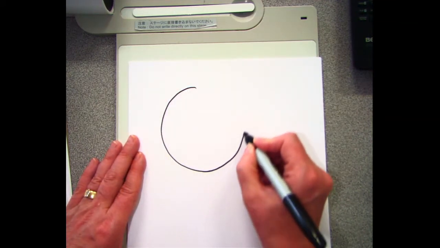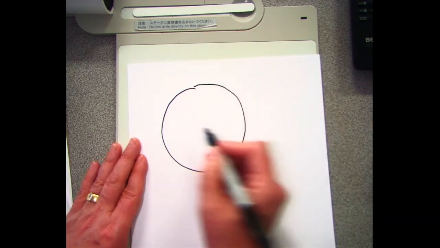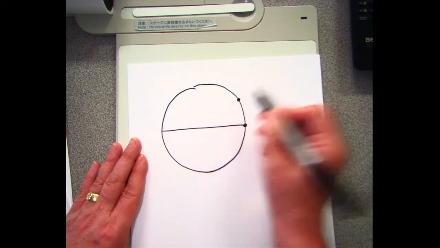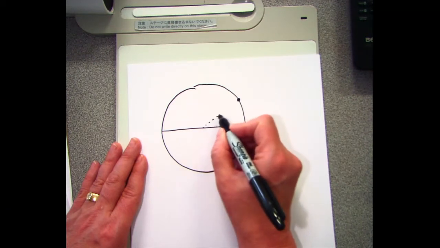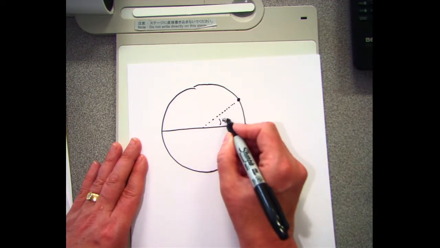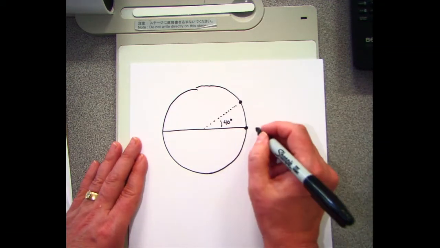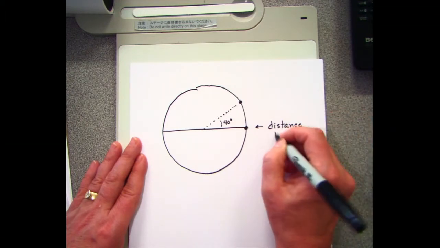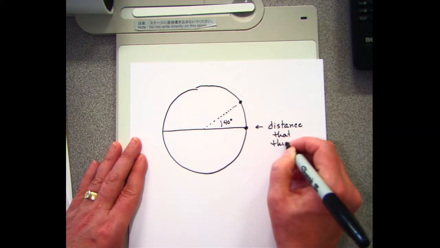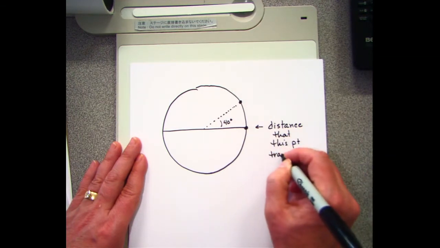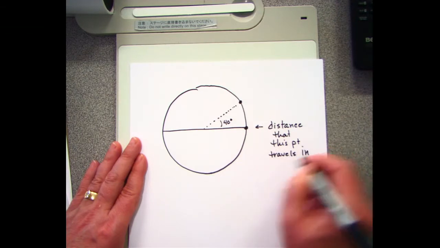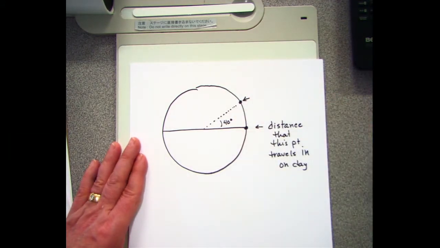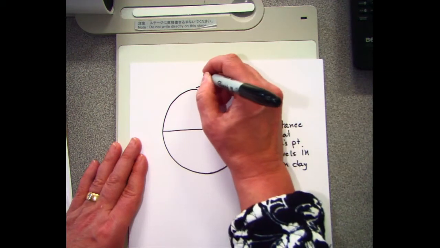So let's look at our good old planet again. We're going to look at a point on the equator, and then we're going to look at a point on our planet where this angle is 40 degrees. We want to know the linear distance that this point travels in one day, and we're going to want to know the same thing there. This is the implication of latitude.